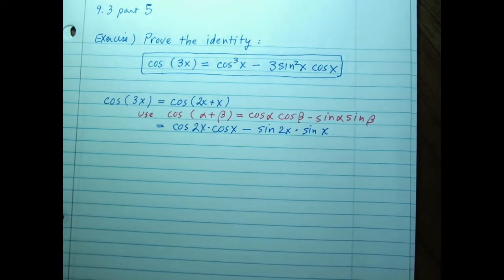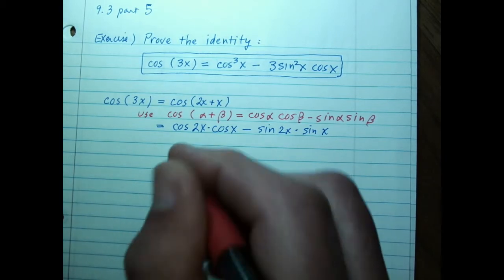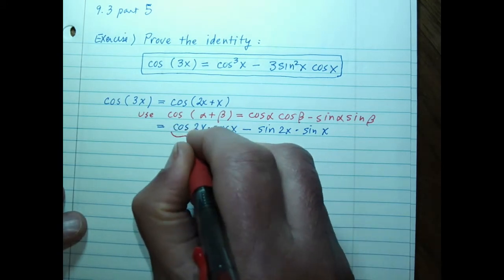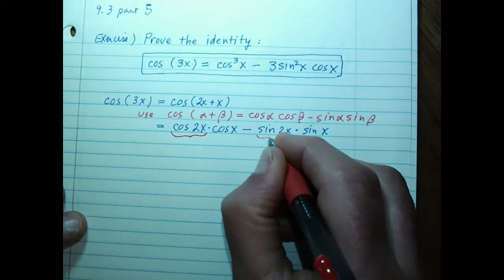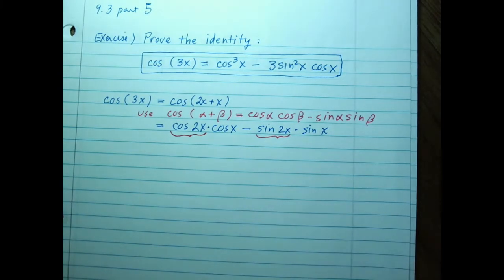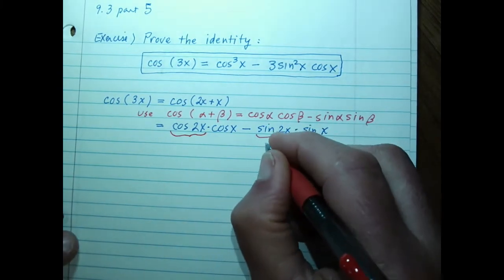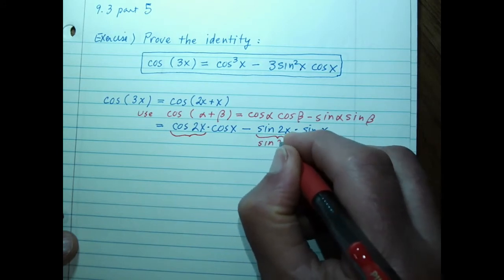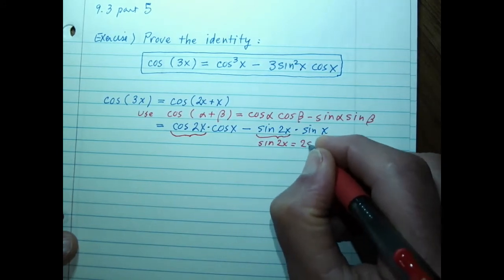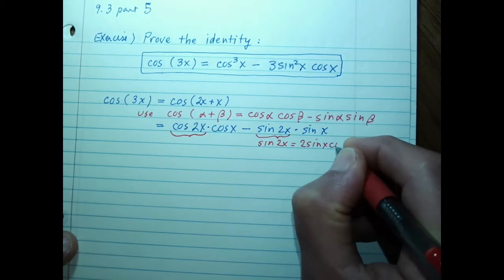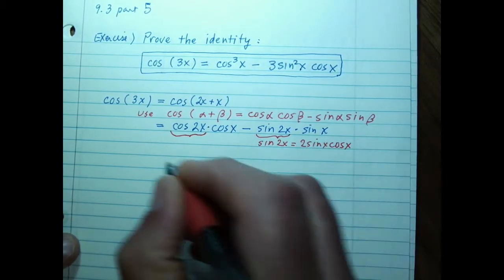And I would almost be ready to give up at this point, because I would be like, what? This doesn't look at all like where I want to go. But now we're going to take another step. I notice I do have a cosine 2x and a sine 2x here. We know sine 2x is 2 sine x cosine x, the double angle identity for sine.